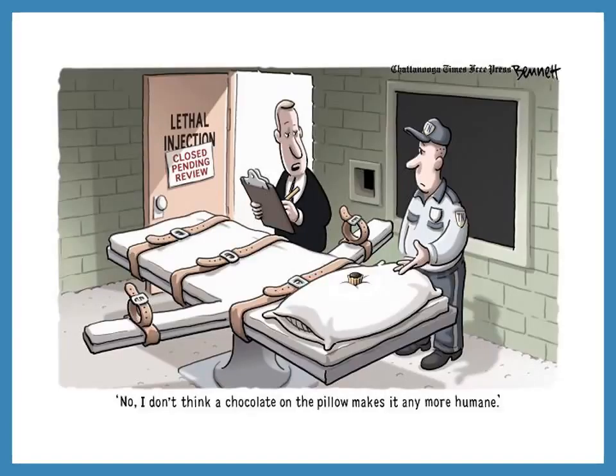followed. The Eighth Amendment states excessive bail shall not be required, nor excessive fines imposed, nor cruel and unusual punishment inflicted. In this propaganda advertisement, we see that the Eighth Amendment may not be followed when using the death penalty. It says, "No, I don't think a chocolate on the pillow makes it any more humane," suggesting that execution is cruel punishment, which is against the Eighth Amendment.